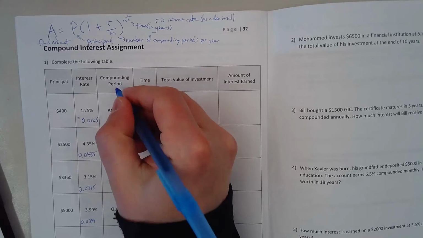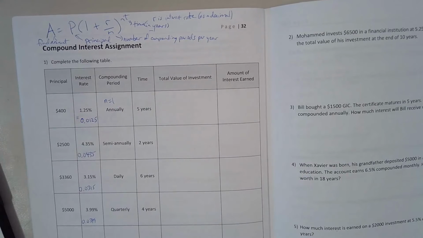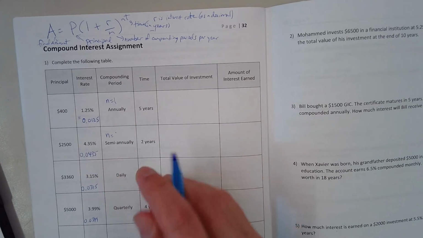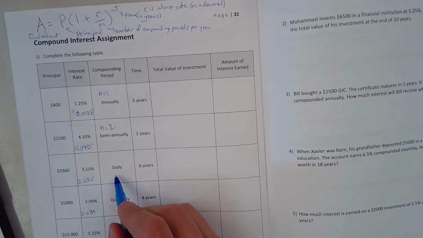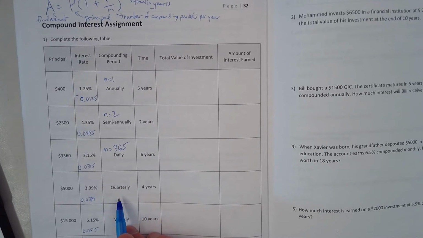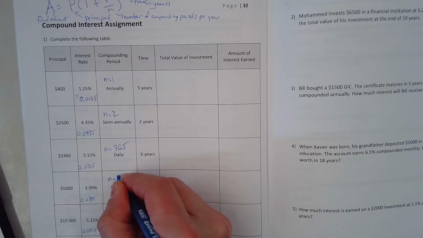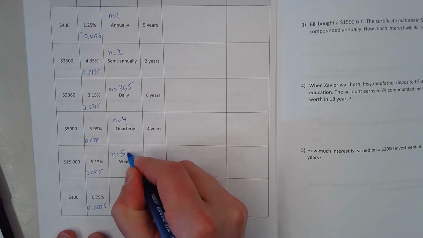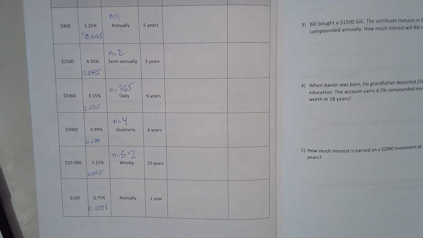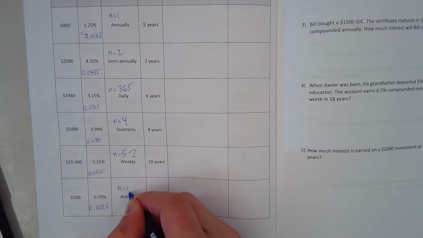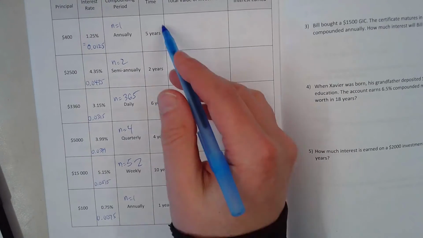Okay. Compounding period. So that n equals, if it's annually, n equals 1. If it's semi-annually, n equals what? So 2. Two times a year they're going to calculate it, like mortgages. Daily, how many days in a year? 365. Yeah, we use 365. Quarterly? 4. Weekly? 52 weeks in a year. Bi-weekly would be 26. And annually n equals 1. Okay, now these are all in years, so those are good.